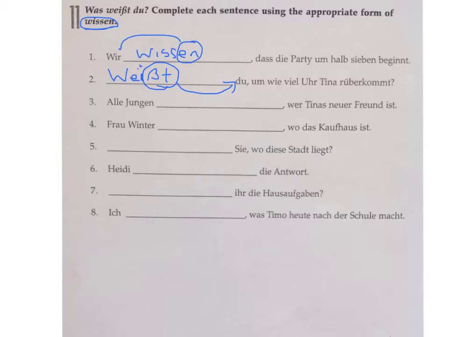The next one. Alle Jungen. We have to know that alle is all and Jungen is a plural. So that equates to wissen. That is not an n. Alle Jungen wissen, wer Tina's neuer Freund ist. All the boys know who Tina's new boyfriend is.